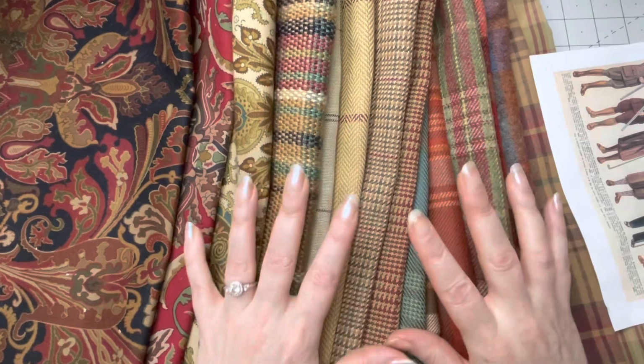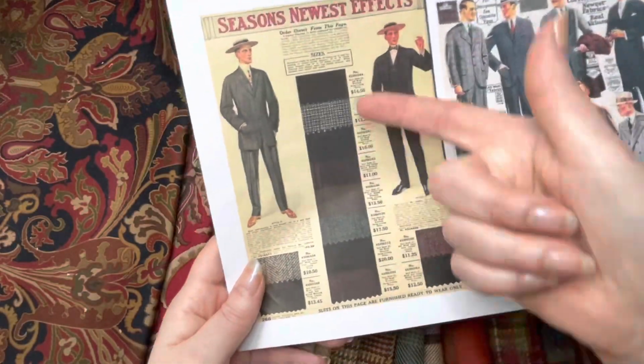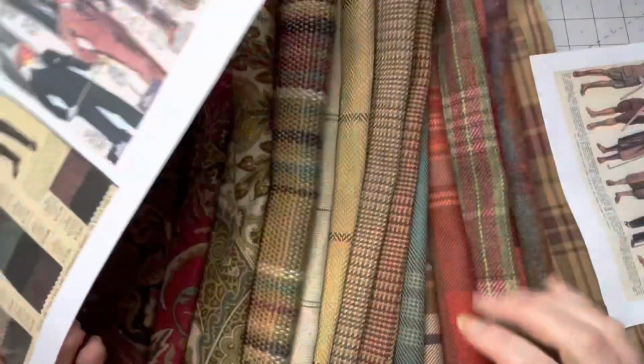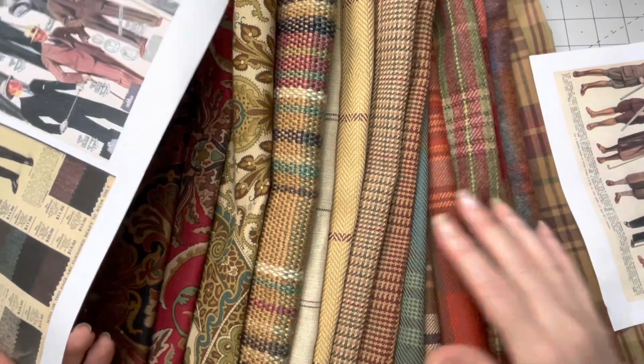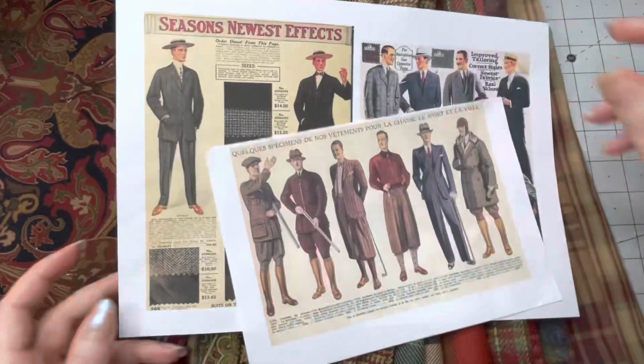So what I want to do is sort of recreate something like this with swatches, and the swatches are made from these samples. I don't know, that's the idea.